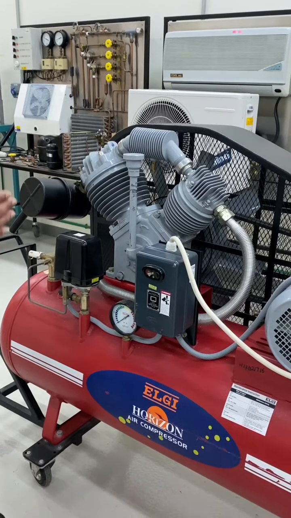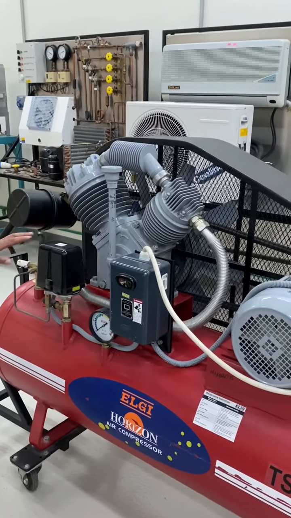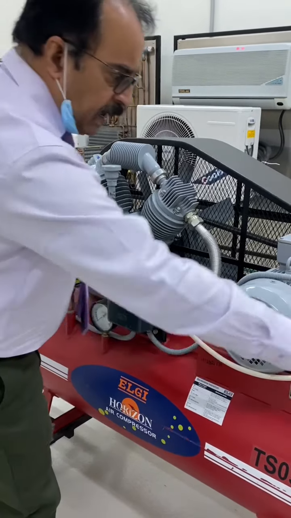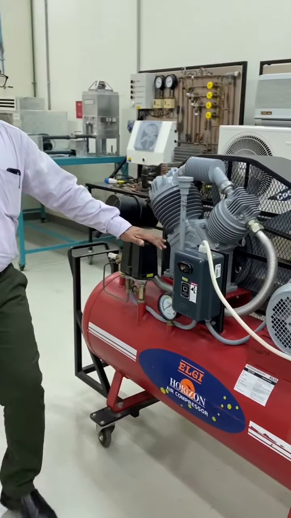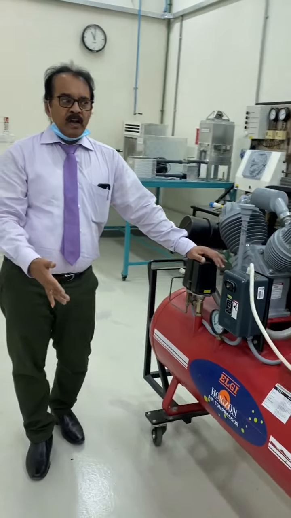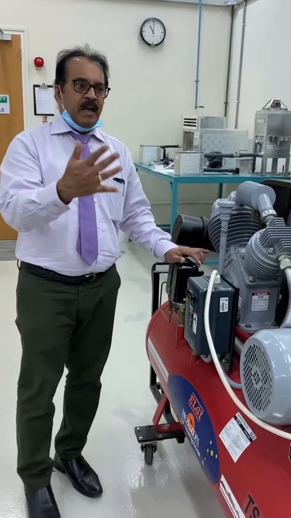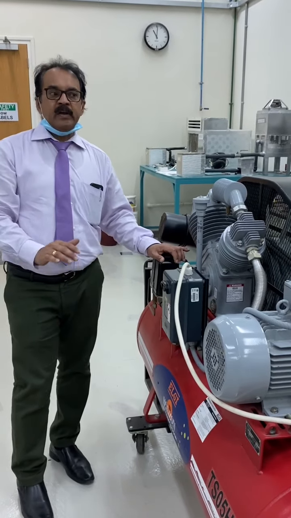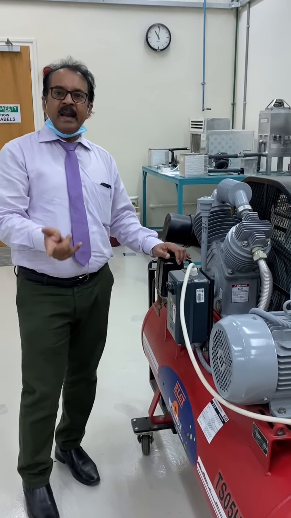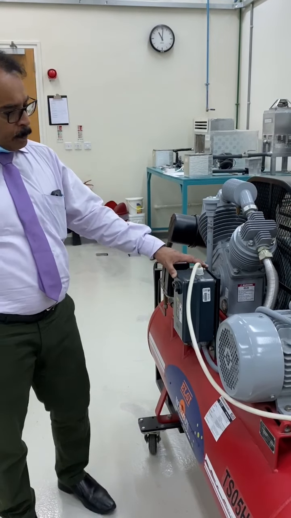And also, if it stops at 12 kilogram force per centimeter square, then you release the air. And when the pressure becomes 9, automatically it should start again. That means this is working perfectly. That is the cutoff pressure. So cut in and cut off. That is the two pressures.